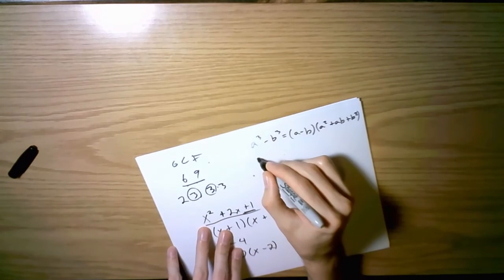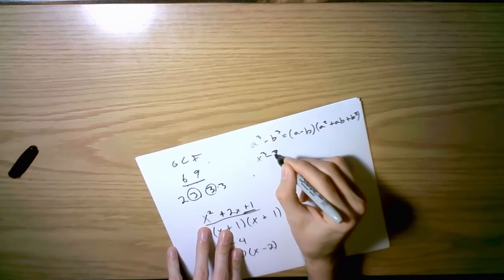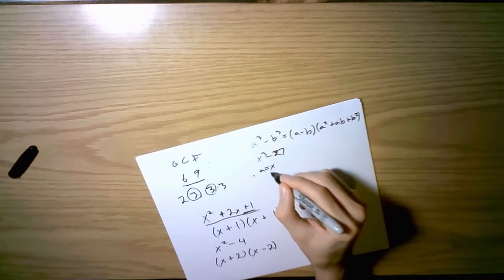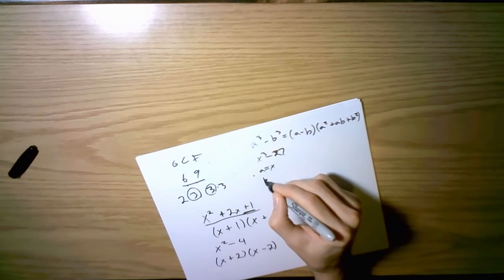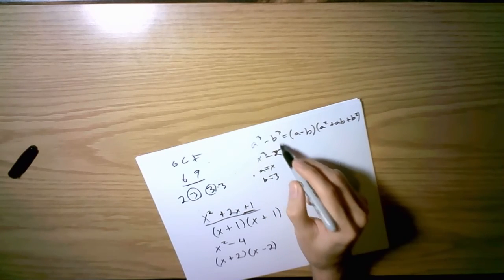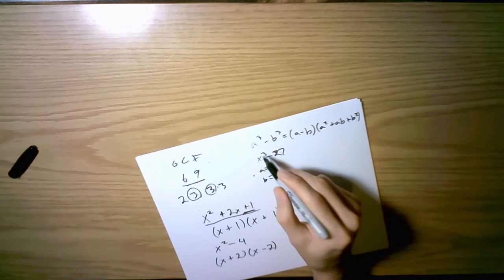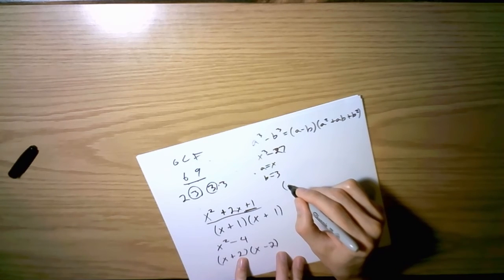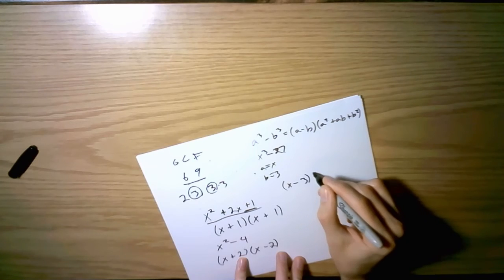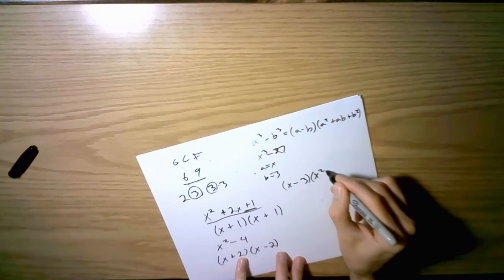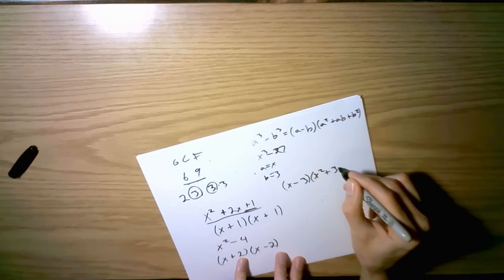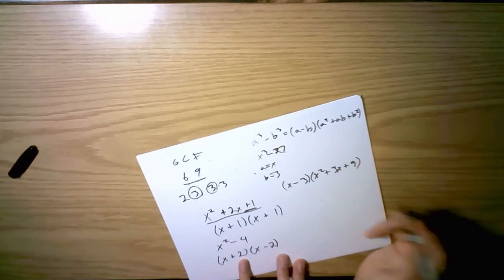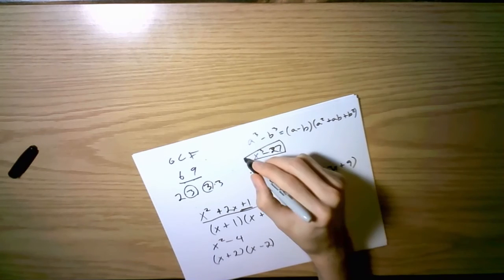So let's say we have x cubed minus 27. 27 is 3 cubed, so a equals x, b equals 3, because you cube 3, you get 27, cube x, you get x cubed. So we just plug this into here. x minus 3 times x squared plus 3x plus 9, or 3 squared, and that's our factored form of x cubed minus 27. So that's the difference of two cubes.